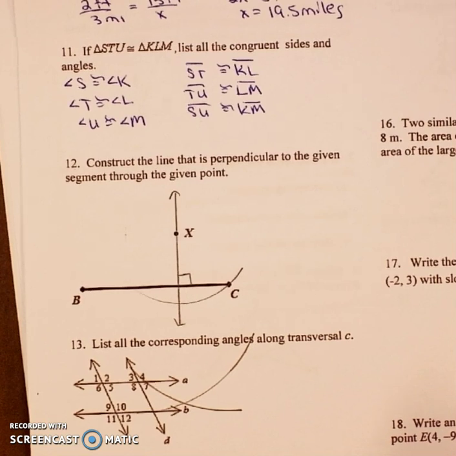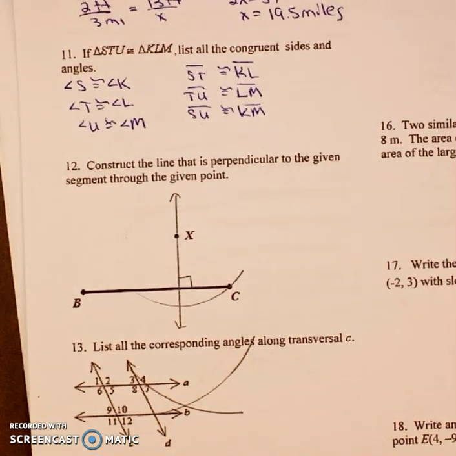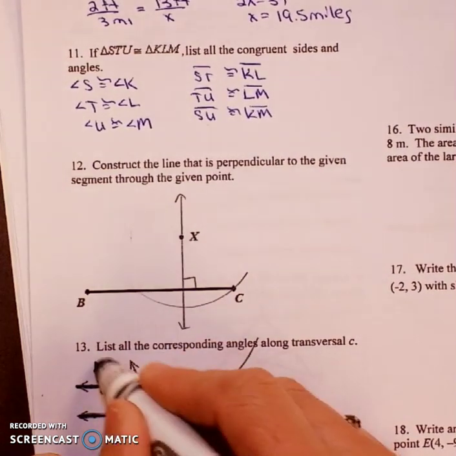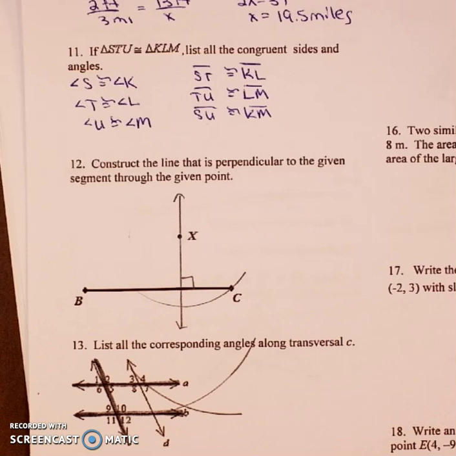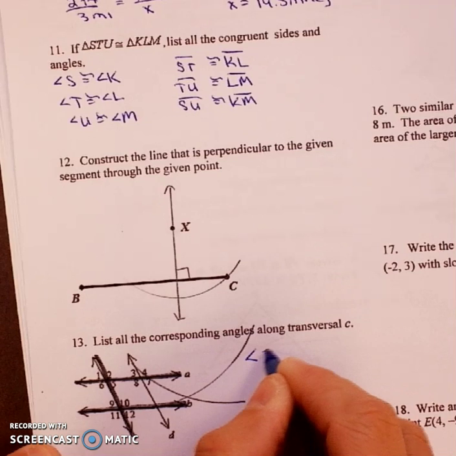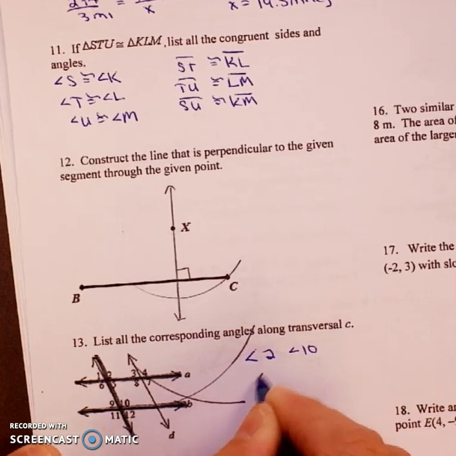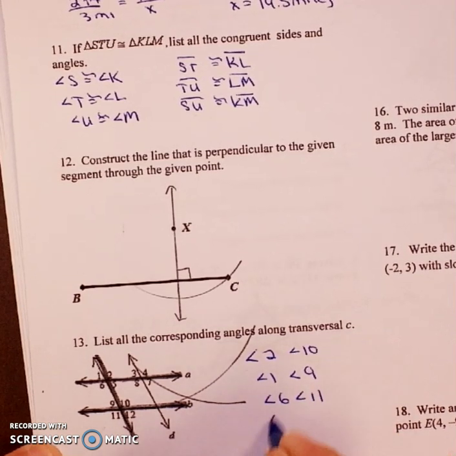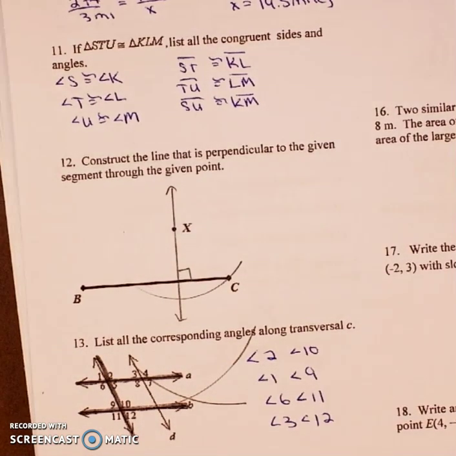13, it says we're listing all corresponding angles along transversal C. So I'm going to kind of darken my parallel lines, and that's the only transversal that I'm looking at. So even though they have angles over here, they just want those along transversal C. So I see angle 2 and angle 10, angle 1, angle 9, angle 6, angle 11, angle 3, and angle 12. So again, they're both on the same side of the transversal and the same position with respect to the parallel lines.